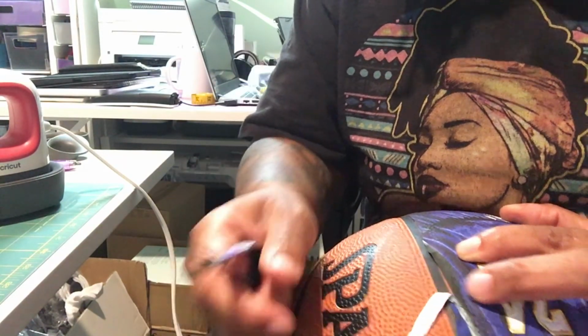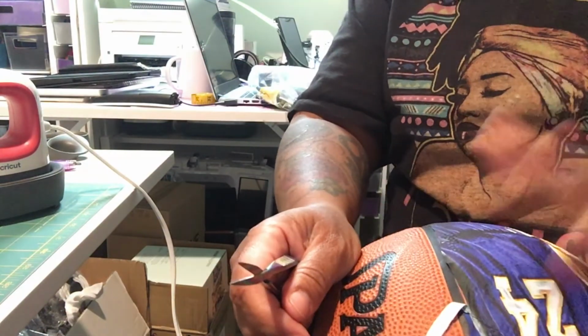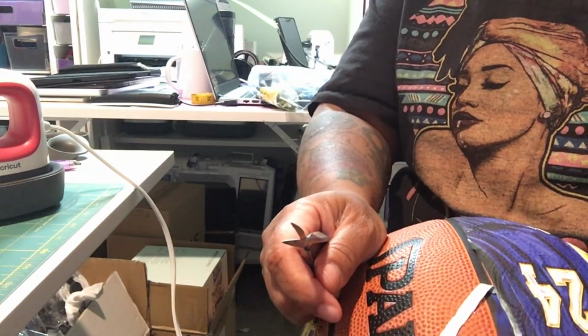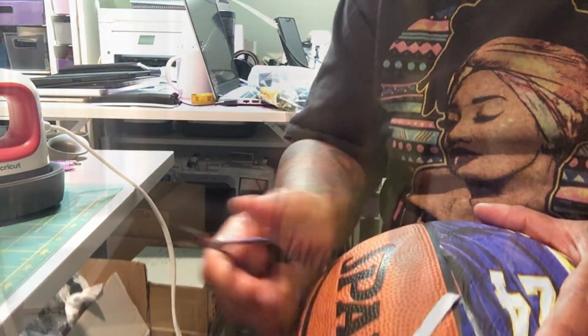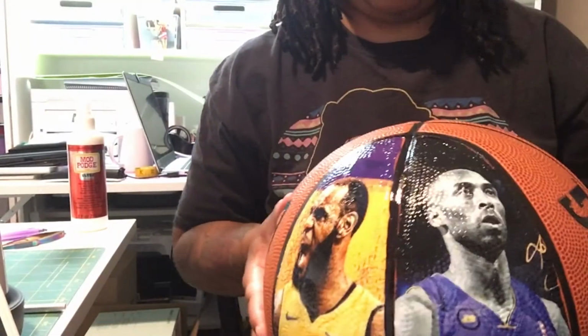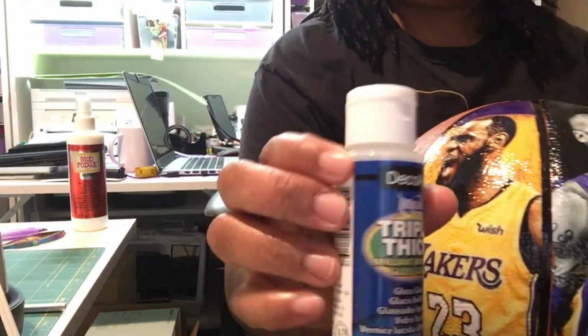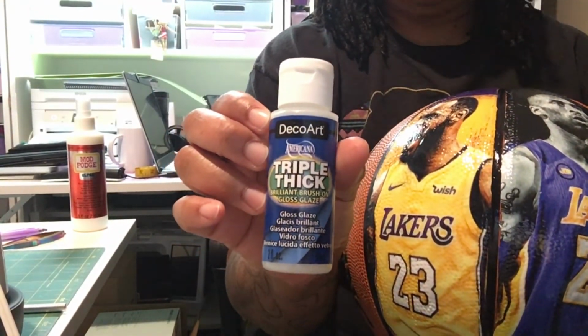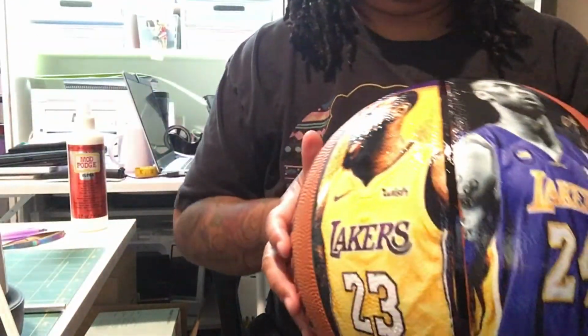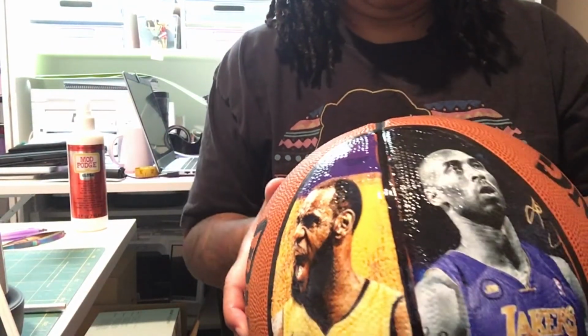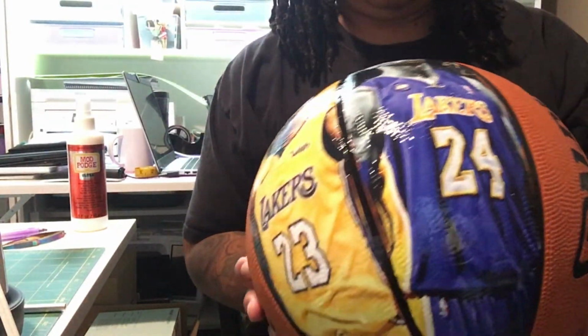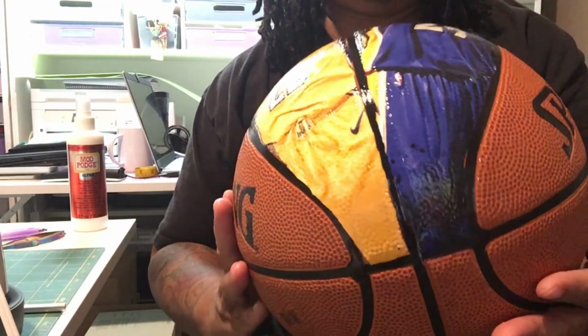After I get done with this, I am then going to seal it, and I'll come back and show that process. So I brushed on some Deco Art Triple Thick to give it a gloss and to kind of seal it.